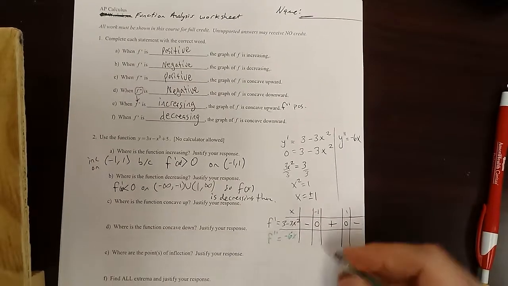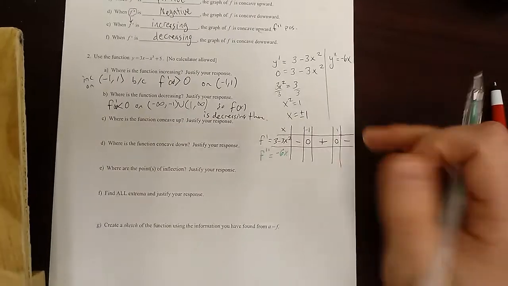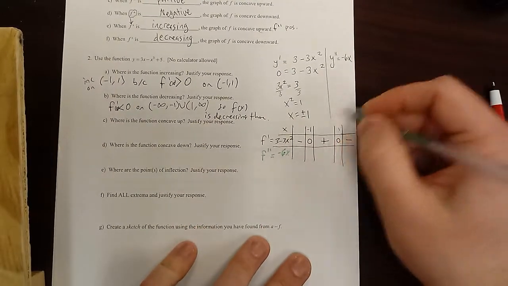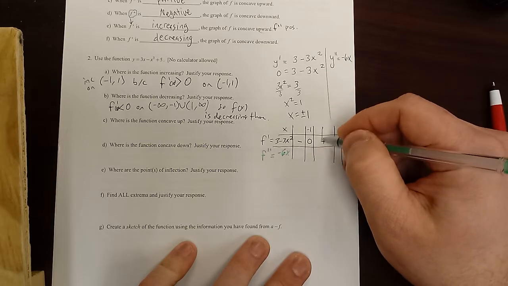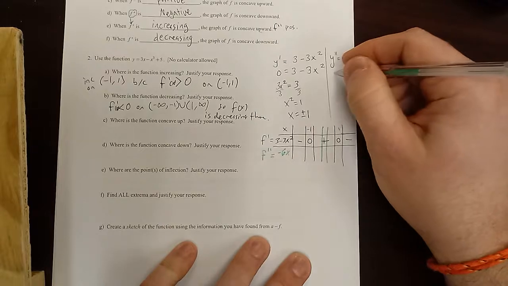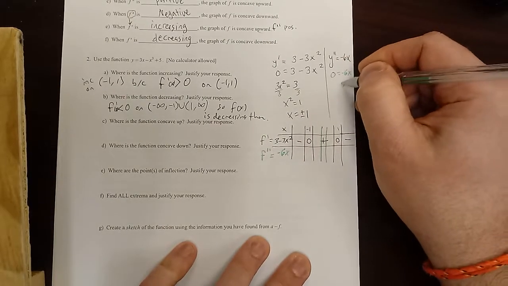So now, if I want, I can add to my sign chart here. I can add information about the f double prime, and I know I bring in a possible inflection point when x is, oh, I didn't solve this. Got a little bit ahead of myself. We can solve that and get x is equal to 0.